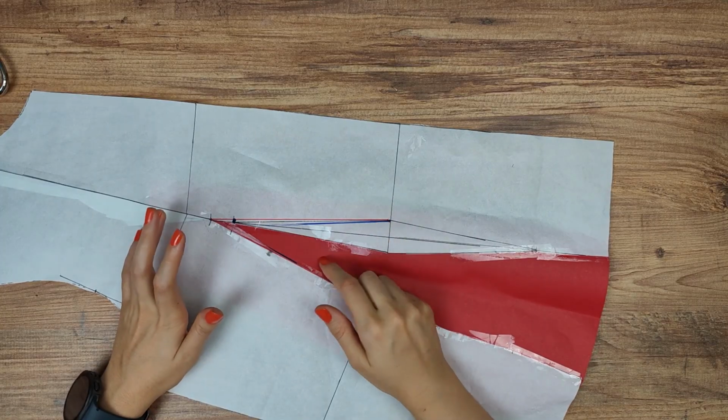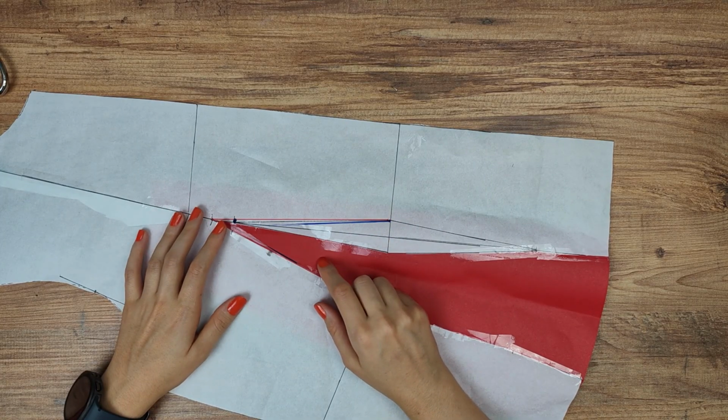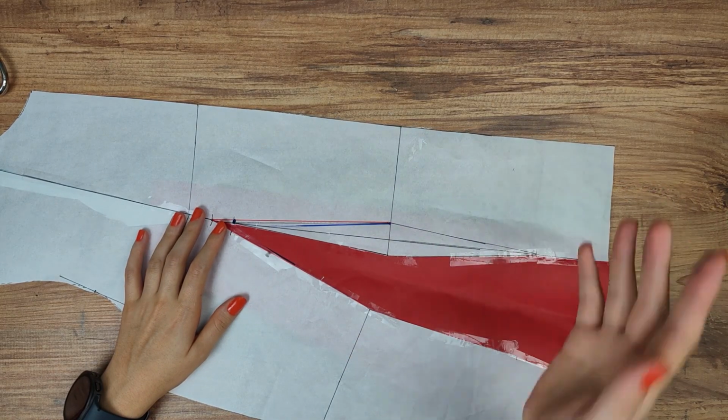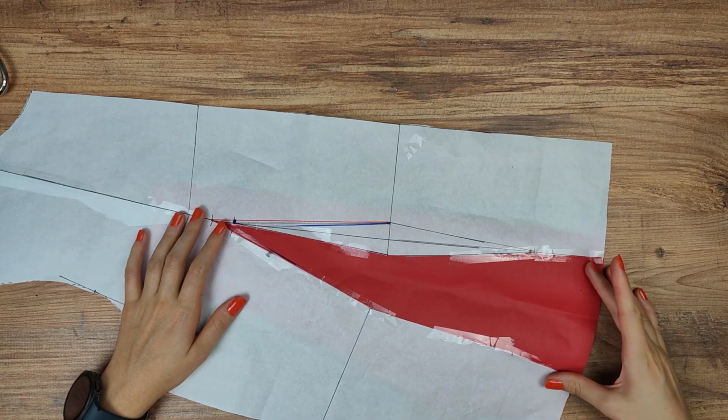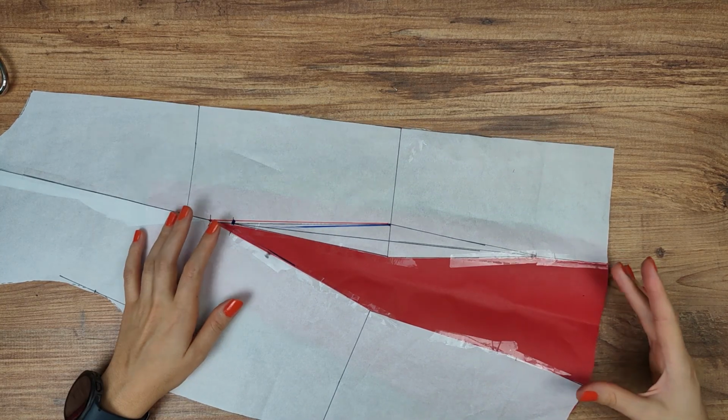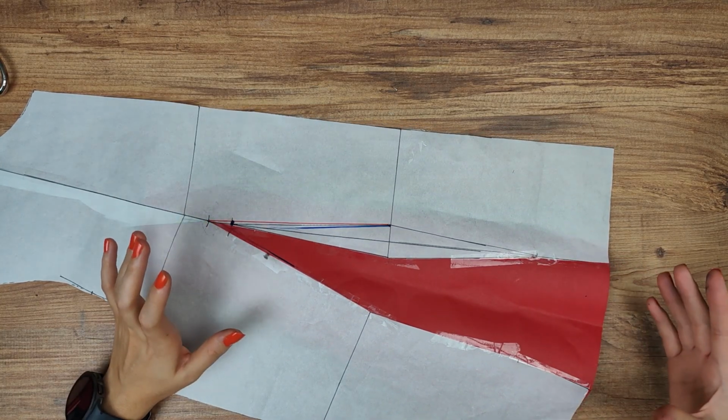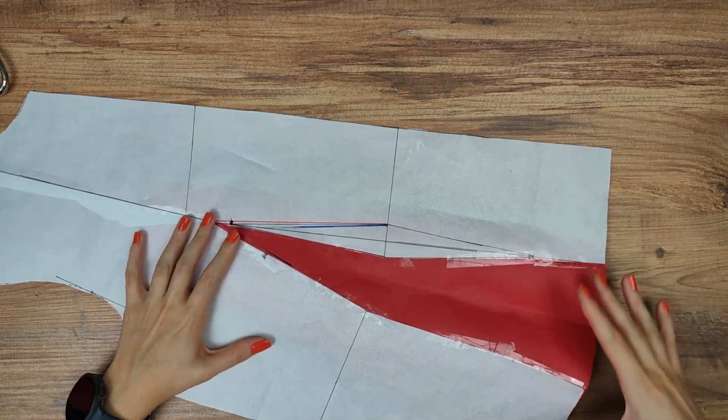In some designs, instead of sewing the dart, you can leave it open. This opening becomes extra fullness and makes the lower part of the garment wider.